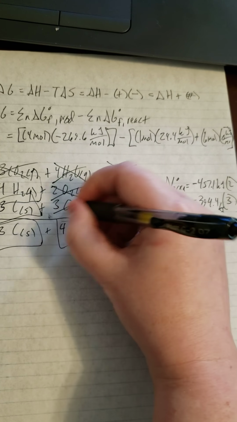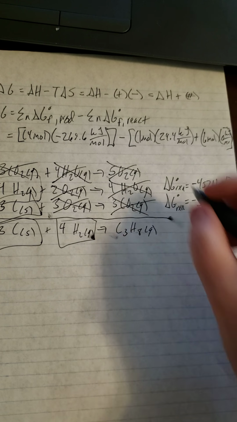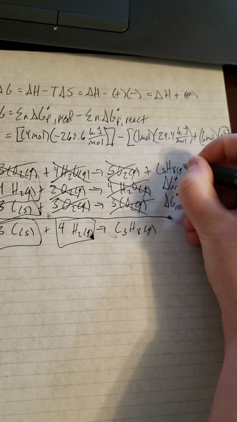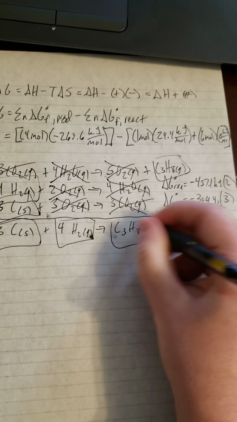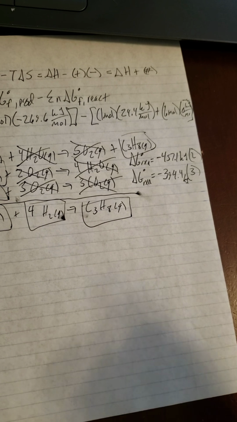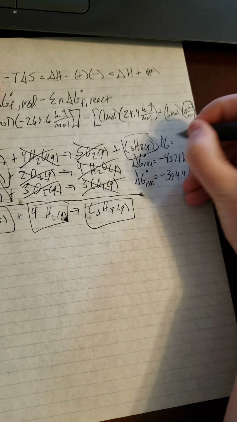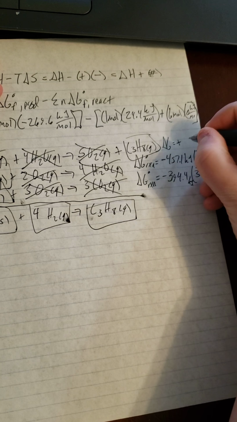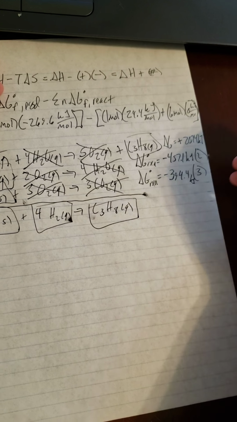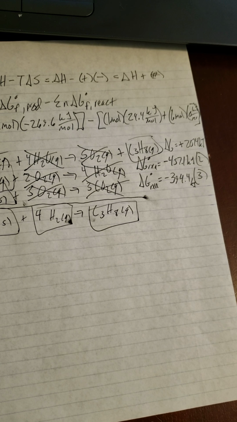Sweet. There's the rest of the stuff I needed to get rid of. And propane, which is the last thing that I needed. And so here, the delta G is going to be positive 2,074 kilojoules. Why positive? Because we flipped the sign.